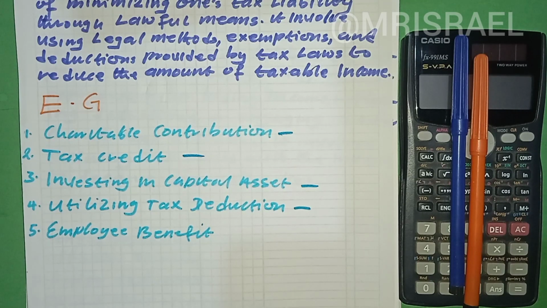But mind you, the tax credit there cannot be used to offset EDT, education tax. No, it cannot be used to offset education tax. So that is that about it.